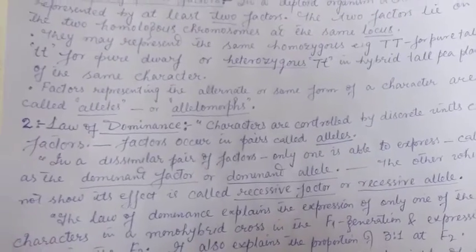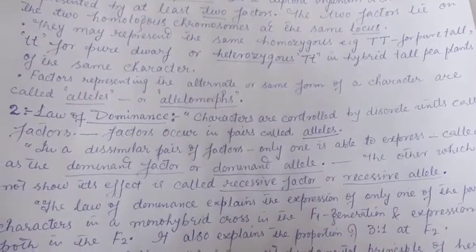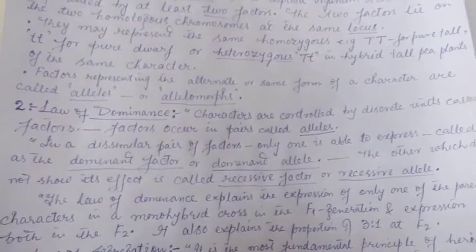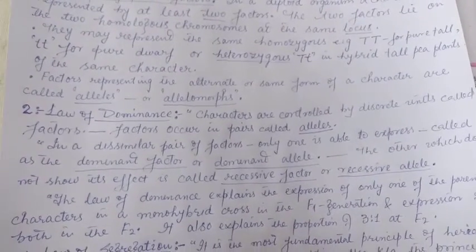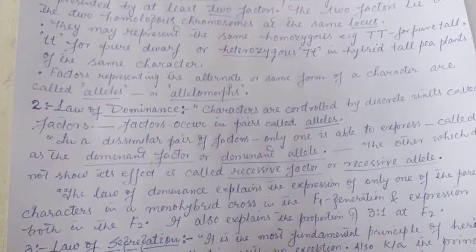In a dissimilar pair of factors, only one is able to express, called the dominant factor or dominant allele. The other, which does not show its effect, is called a recessive factor or recessive allele.